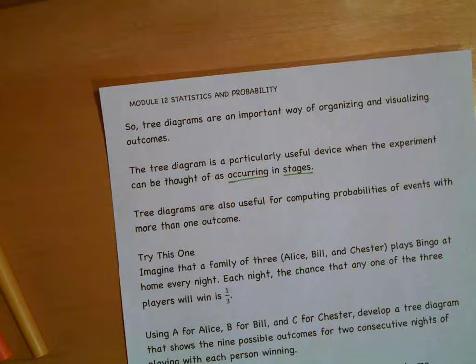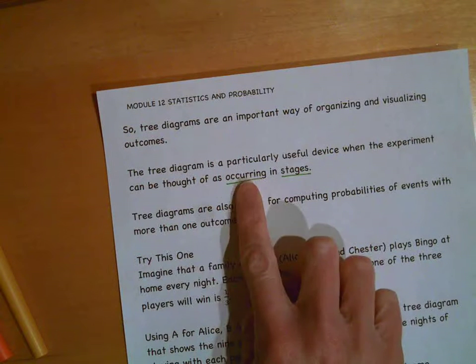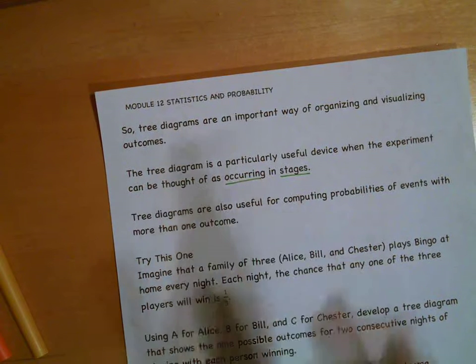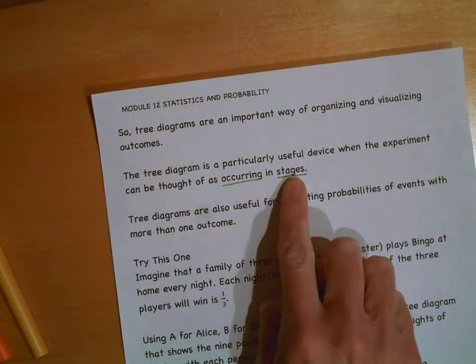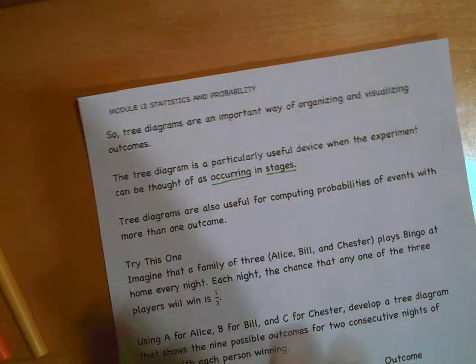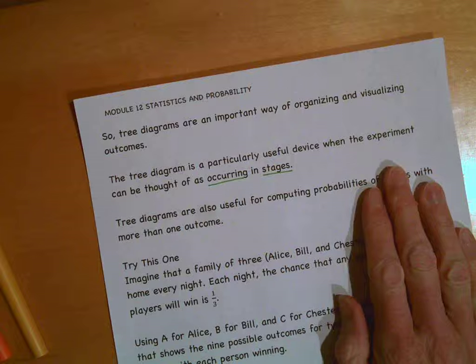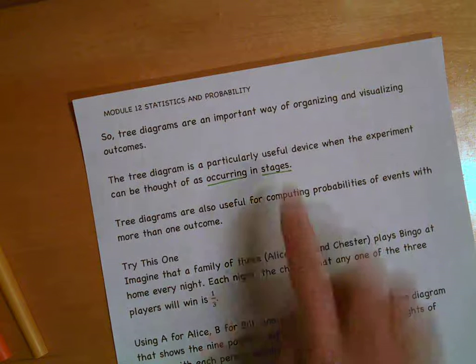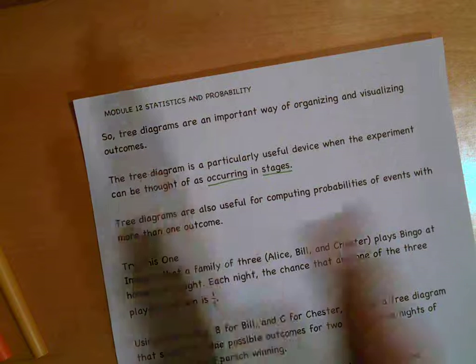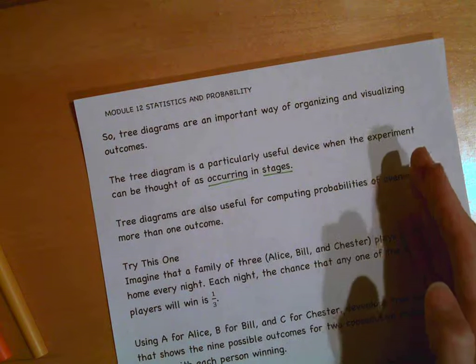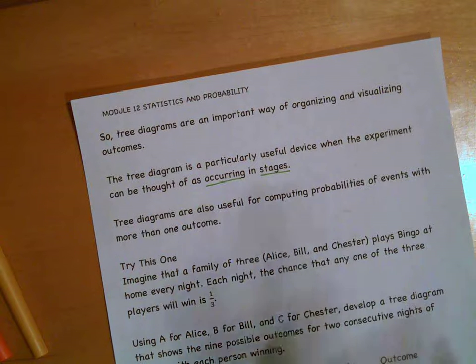And I don't drink coffee, so I understand if you don't. But that was just an example that I could think of that happens in stages. Okay, it happened in the morning, then it happened in the afternoon or lunchtime, and then it happened again in the evening or at nighttime. So those would be the stages. And so you're trying to figure out what was the probability in the morning, what would be the probability at lunchtime, and what would be the probability at dinner time. And then you would use that information to combine and figure out what the total probability of the combinations would be. So that's what it means when it says the tree diagram is a particularly useful device when the experiment can be thought of as occurring in stages.